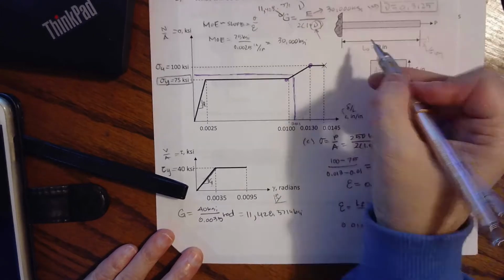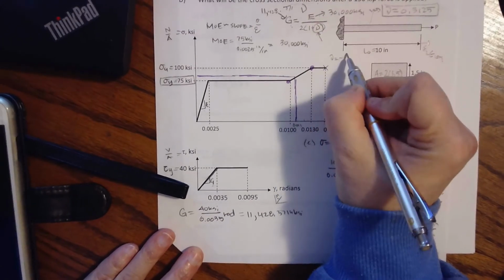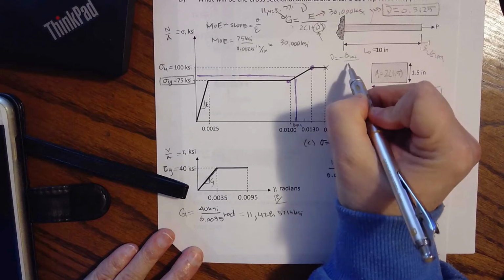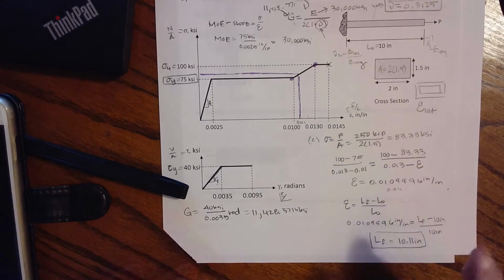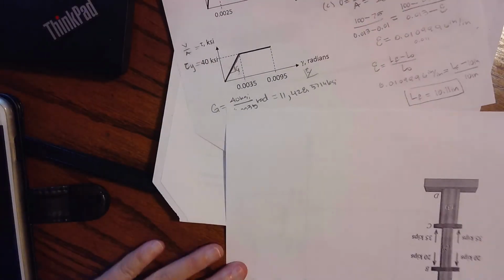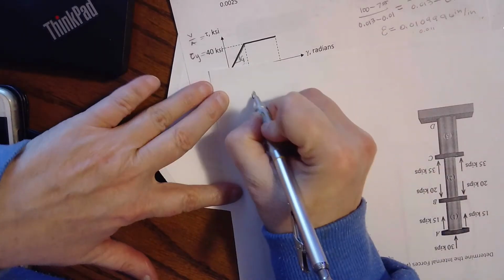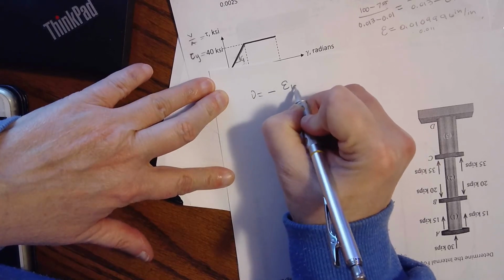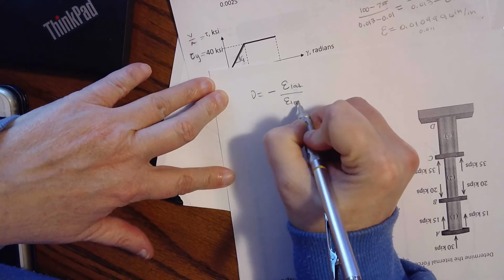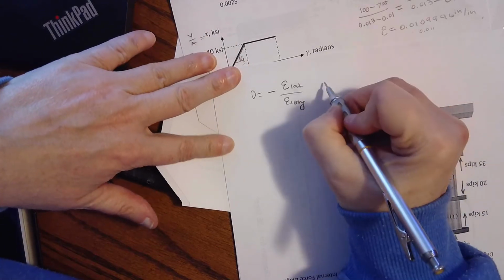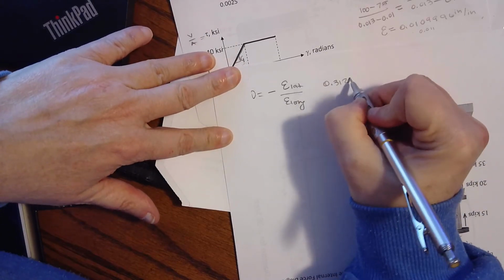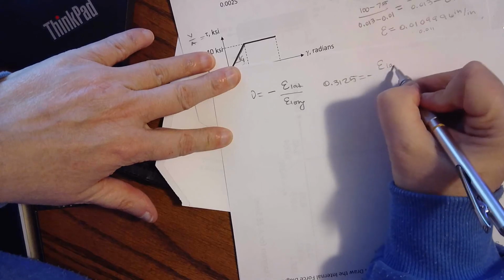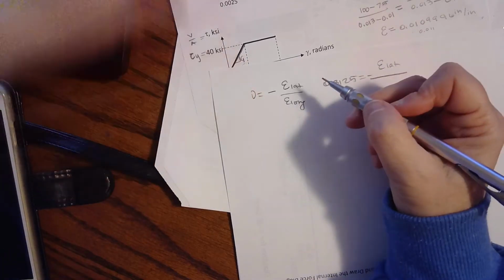What does Poisson's ratio equal? Poisson's ratio is negative lateral over longitudinal. Okay, so if I know that Poisson's ratio is negative lateral over longitudinal, and I found that my Poisson's ratio is 0.3125, that equals negative lateral divided by longitudinal strain.